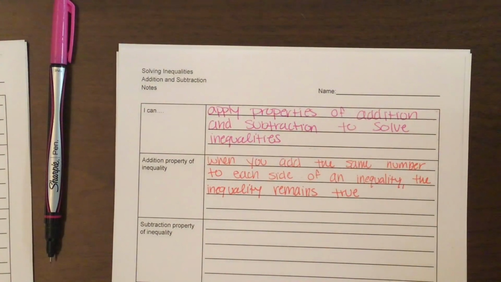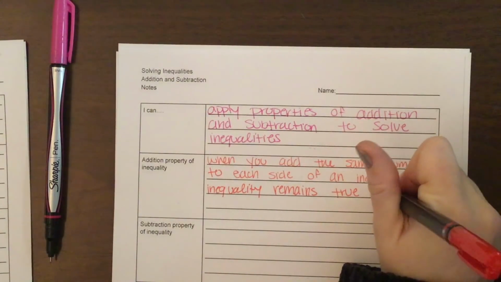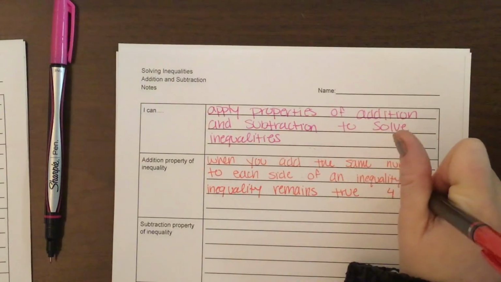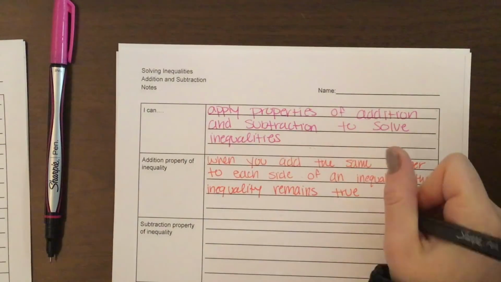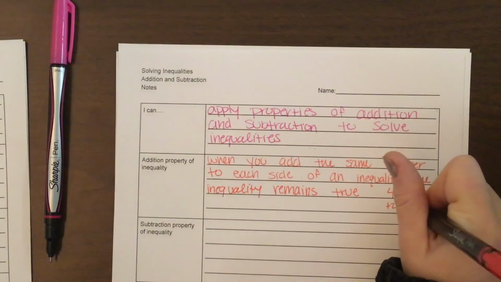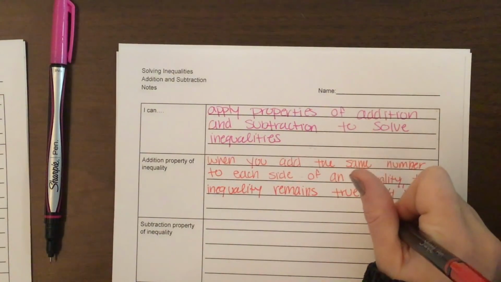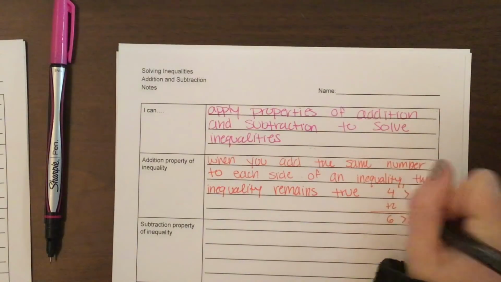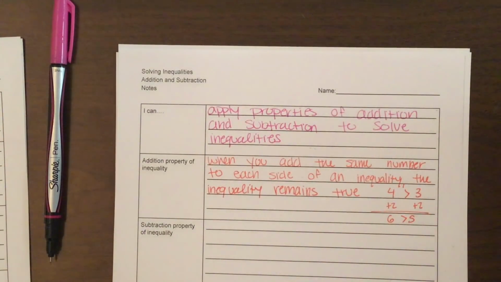So it's just saying that if you add the same amount to both sides of your greater than or less than sign, it'll be the same thing. So if we had something like 4 is greater than 3, that's true. If we add 2 to both sides, we get 6 is greater than 5, which is still true. So that works.